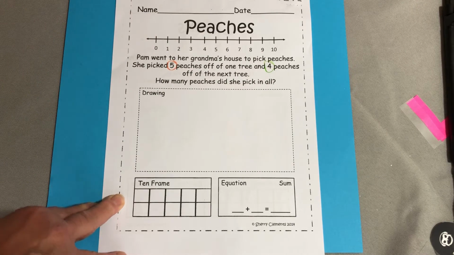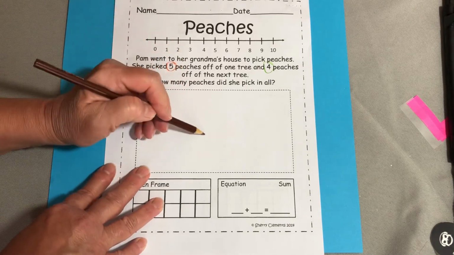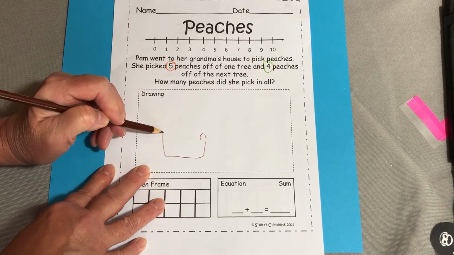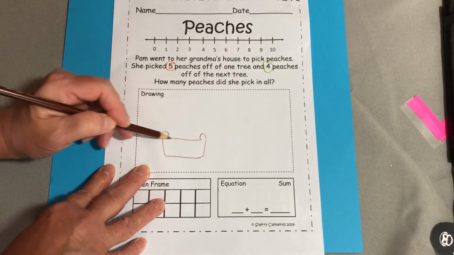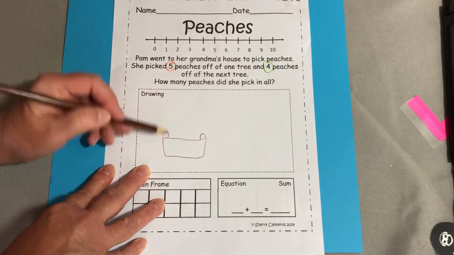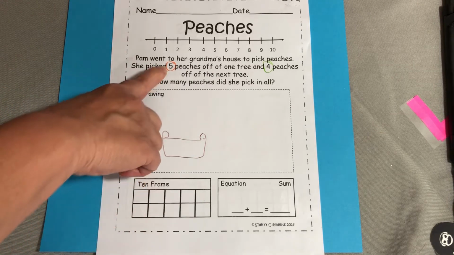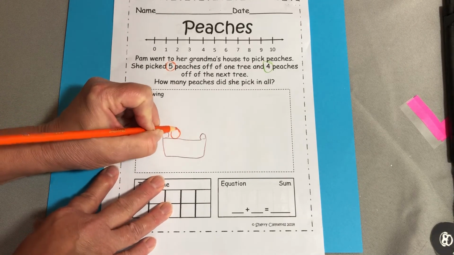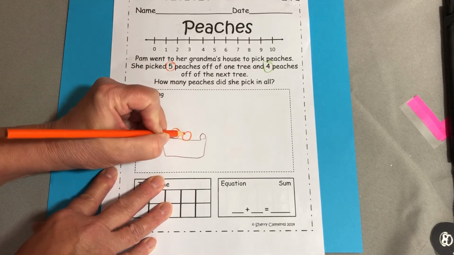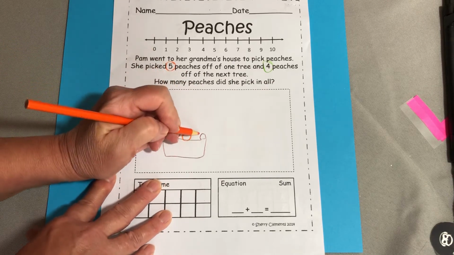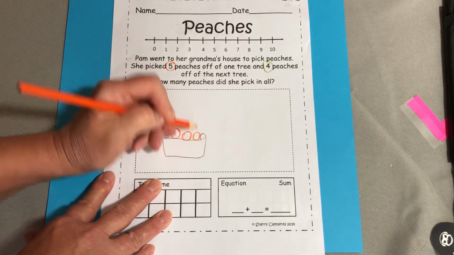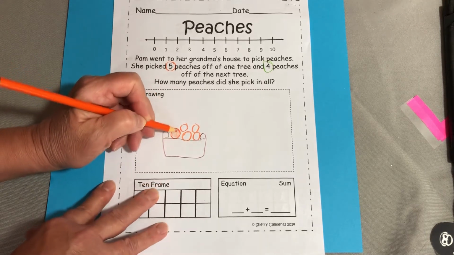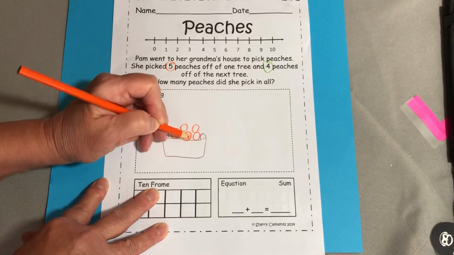I think what I'm going to do is I'm going to draw a little basket. So here's a basket, some handles, right? And in the basket, I'm going to draw the first 5 peaches. And I'm just going to draw them as circles because peaches, they're kind of circular. They're a sphere. 1, 2, 3, 4, 5. And if I wanted to, I could lightly color those to look more like peaches.